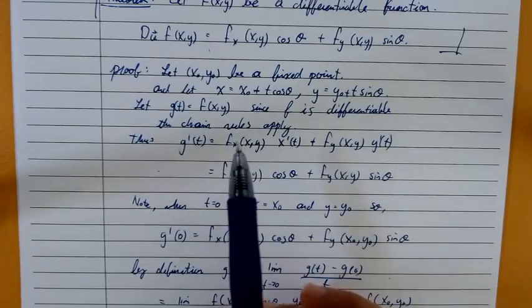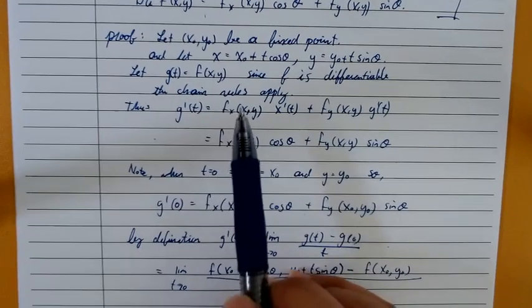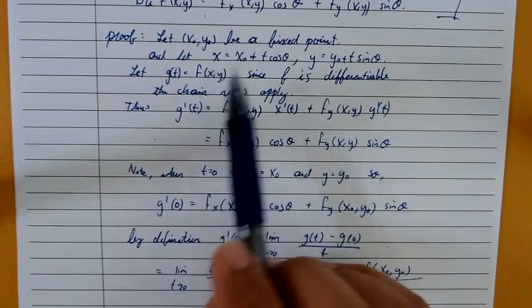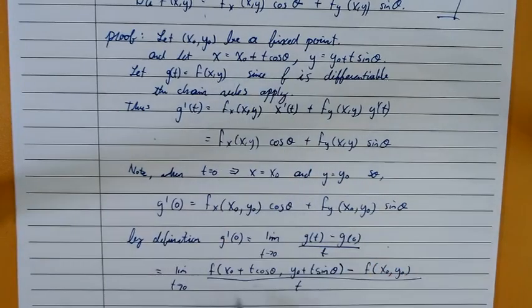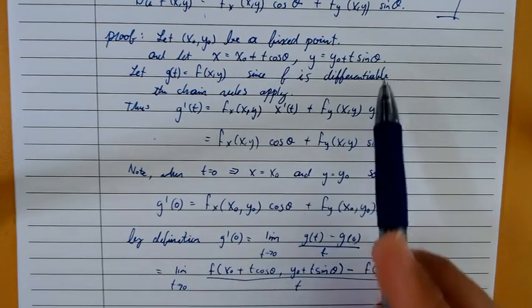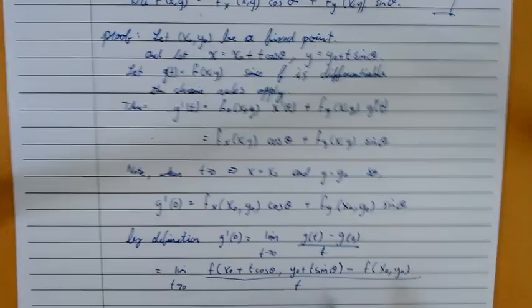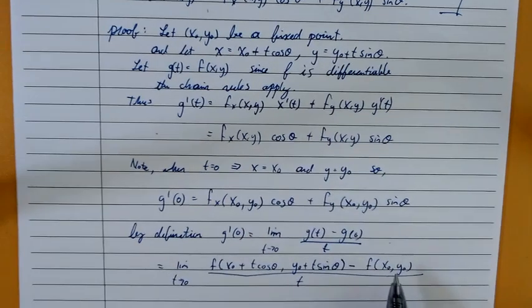So here we're taking this definition of f of x, and we're simply substituting in this x for this expression here, f of x naught plus t cosine theta, comma, y naught plus t sine of theta, that's replacing our x and our y, minus f of x naught comma y naught.